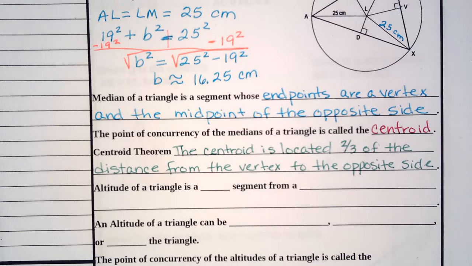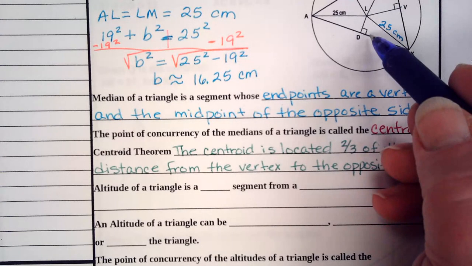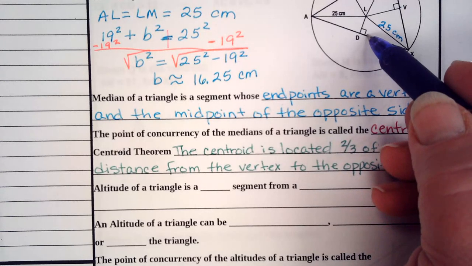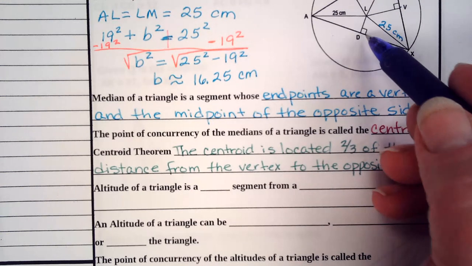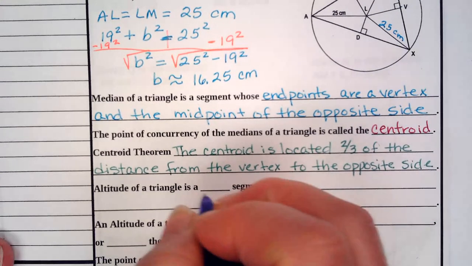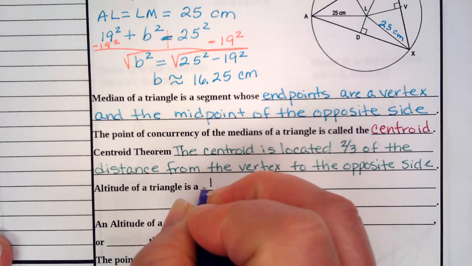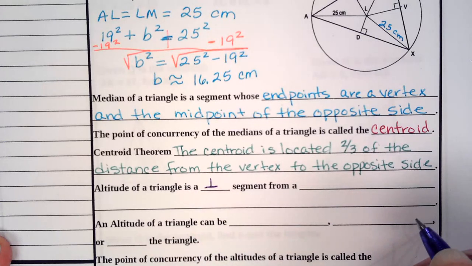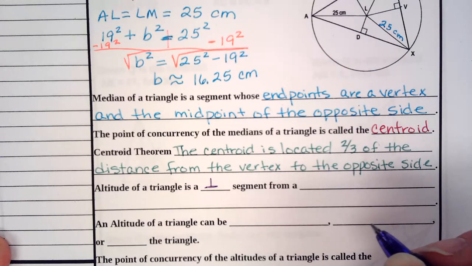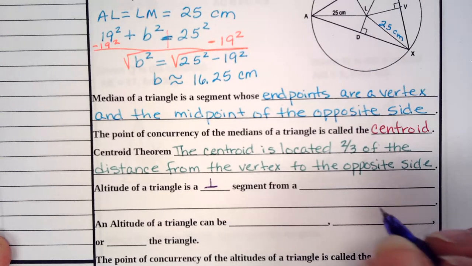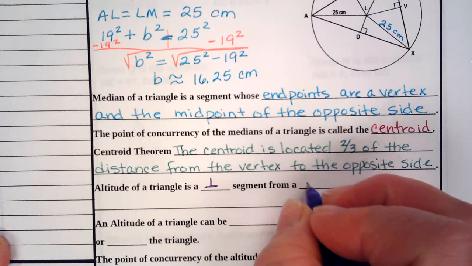To find it, we look for a special symbol that you'll find on the diagram. In fact, you have one right up here. What does that symbol mean? It means it is perpendicular. So it is a perpendicular segment from a vertex to the opposite side.